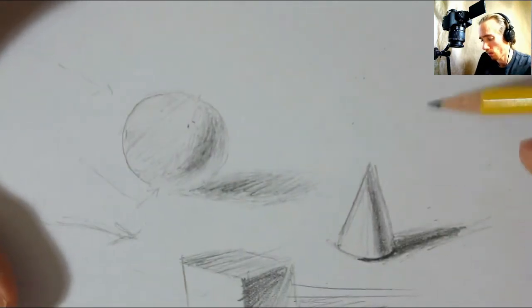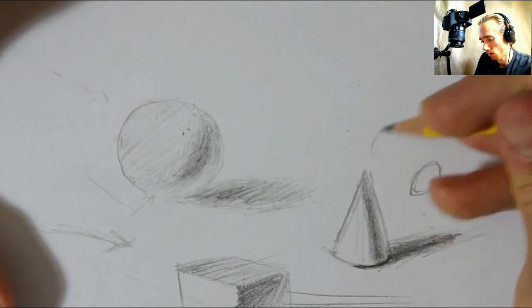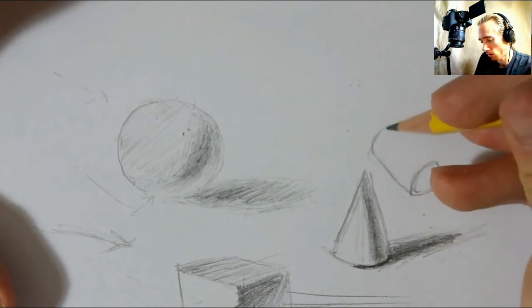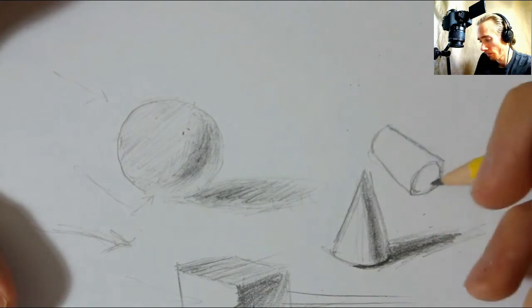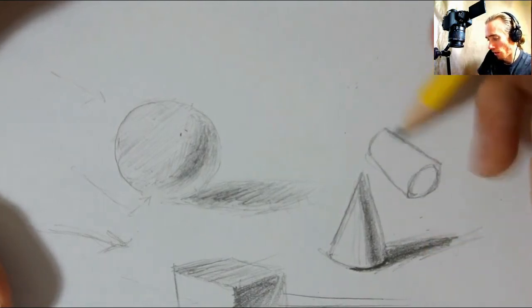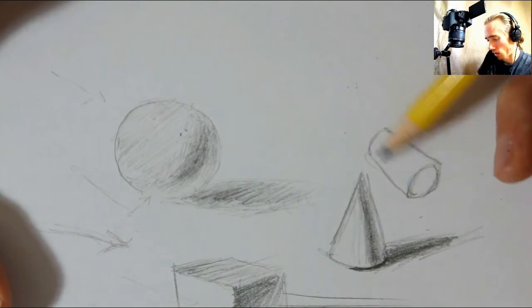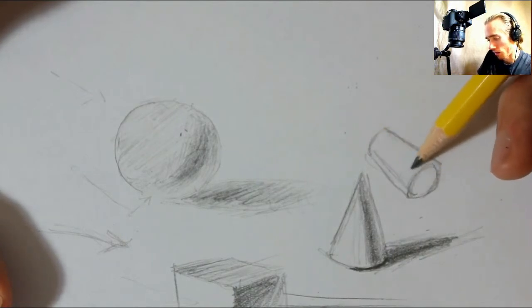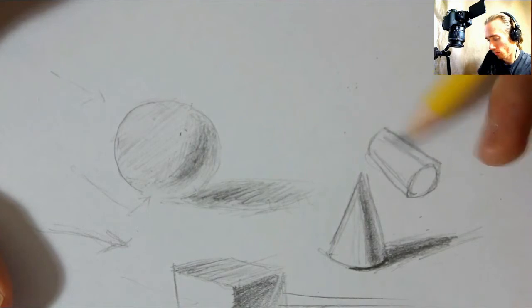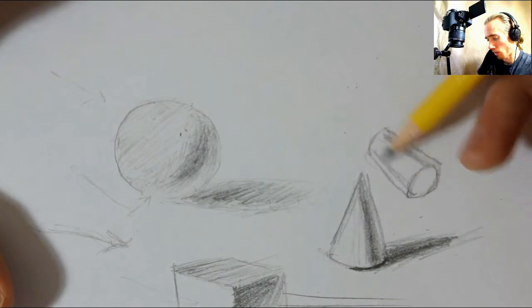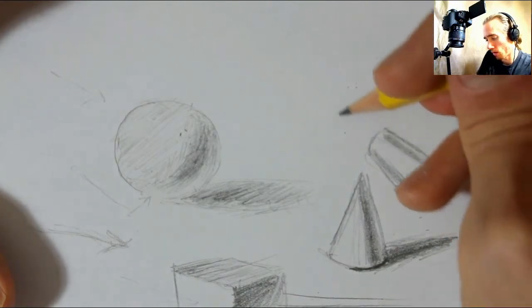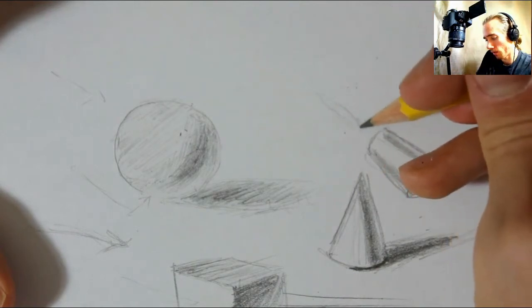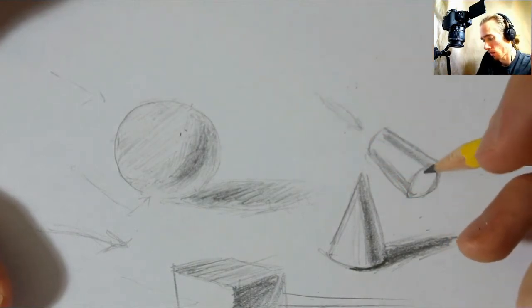You can do it with cylinders as well. Same things apply. One side could be darker, or they could both be the same value if you want. It'll make it appear as if the light's coming down the center of the object.